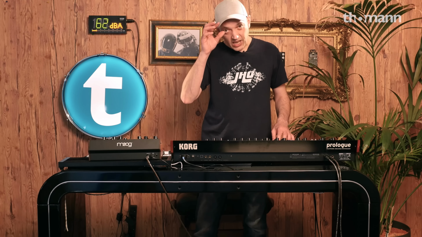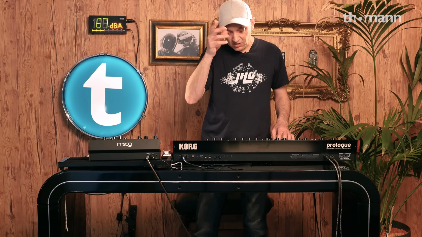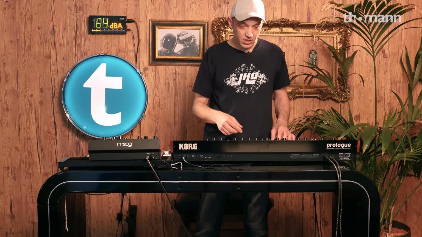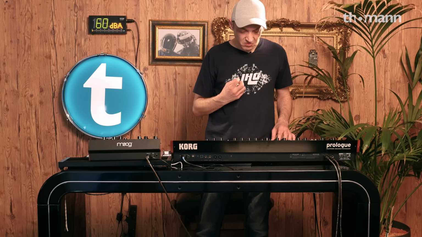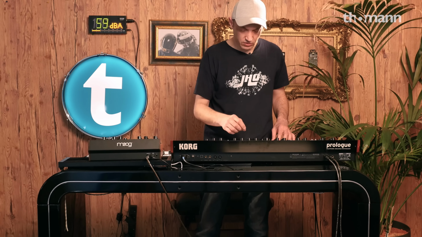By the way, this isn't a 24 dB cascade filter as you have it in other gear. It's a 12 dB filter, but it's already very tight on the sound.